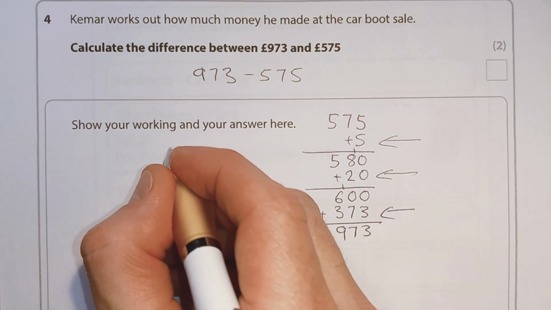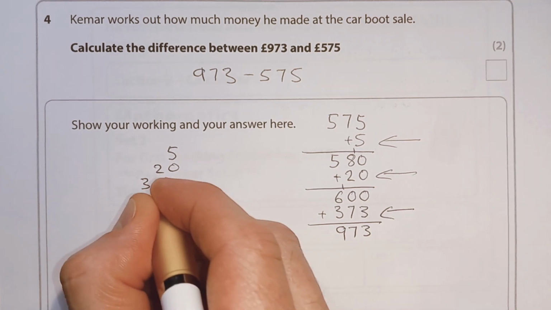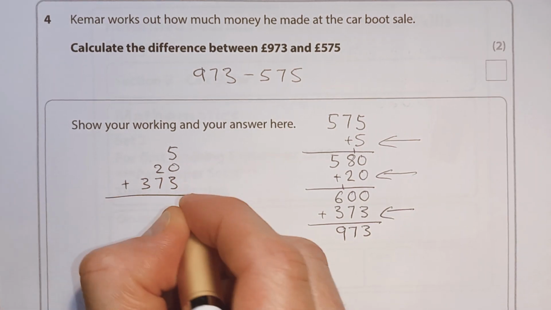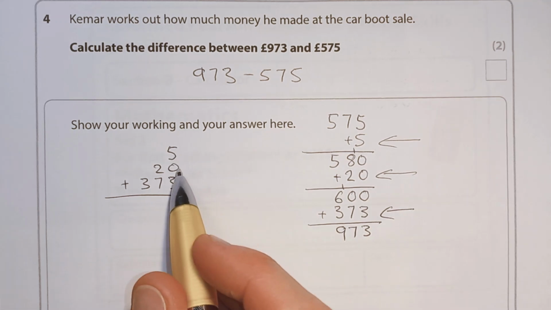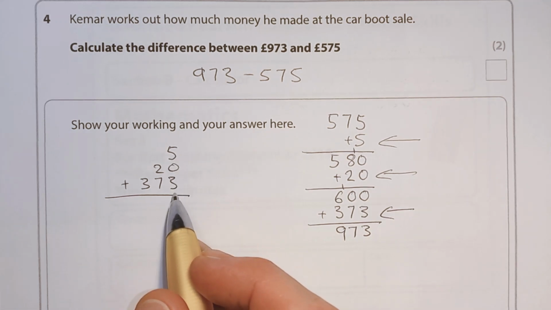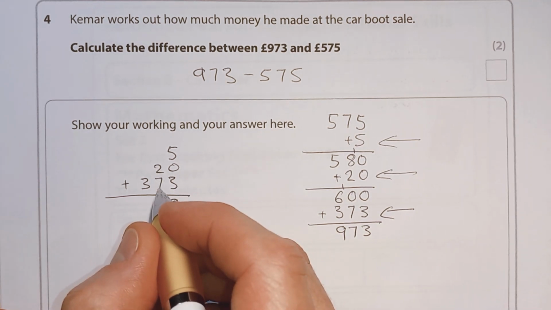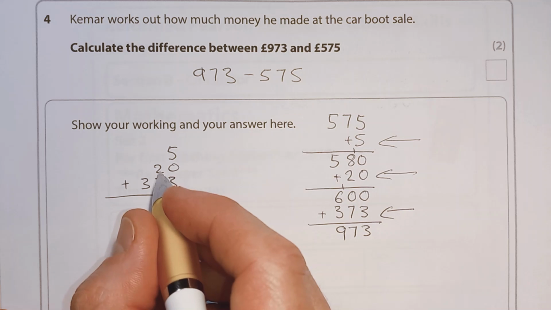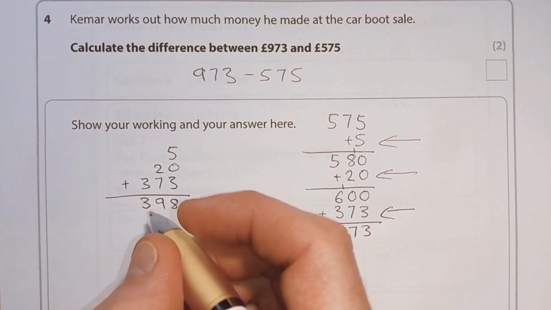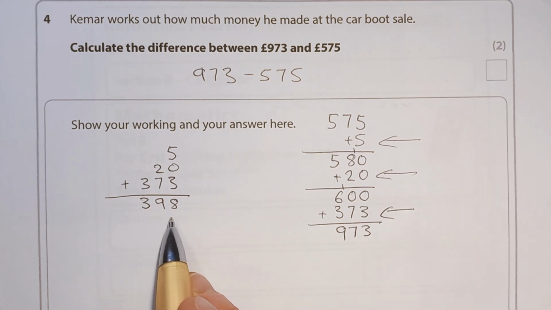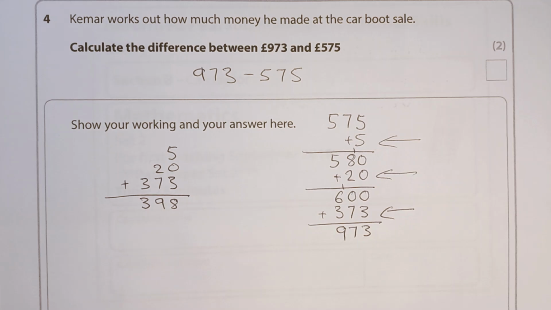So we can think of that. Let's show those separately. 5, 20, 373. And doing it this way, the numbers are nice and easy to add together because we haven't got any carrying over. So 5 plus 0 is 5, plus 3, 6, 7, 8. 2 plus 7, well, let's start from the bigger number, 7. Add 2 more, that's 8, 9, and 3. So we get an answer of 398. That's what we need to add on to 575 to get to 973.